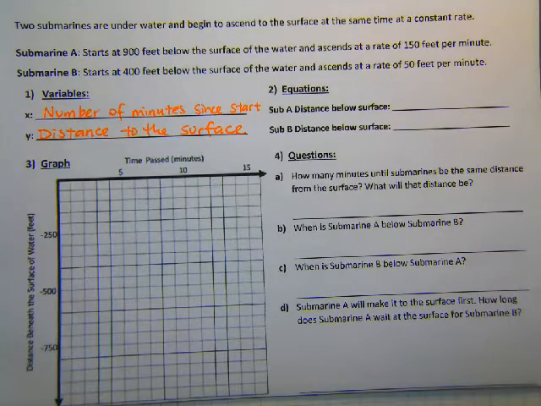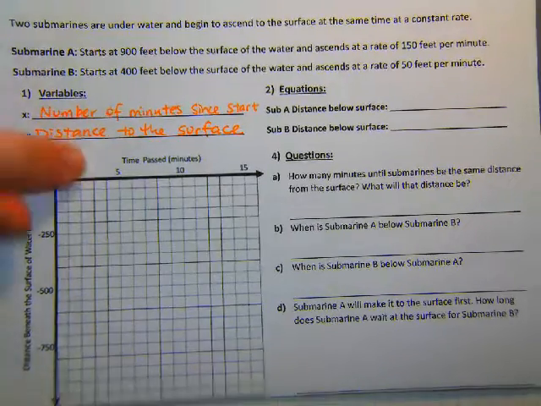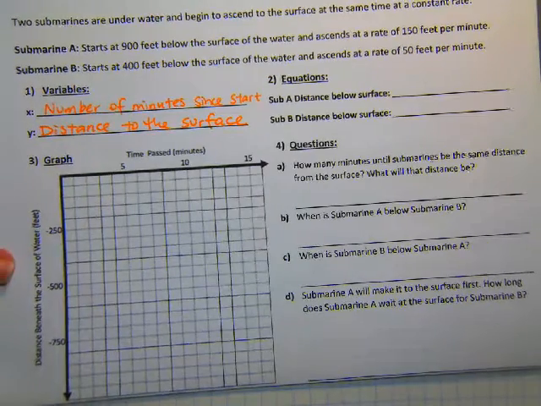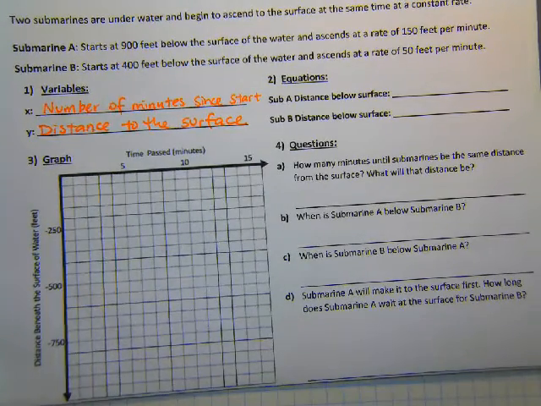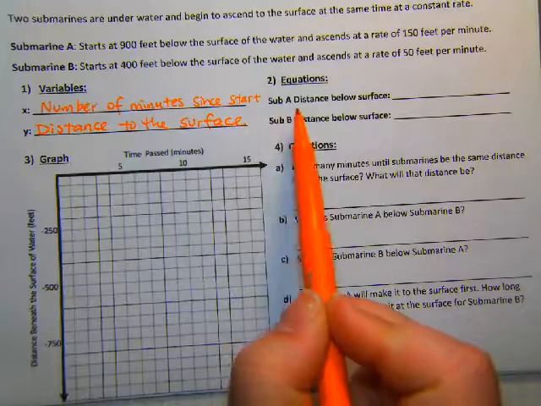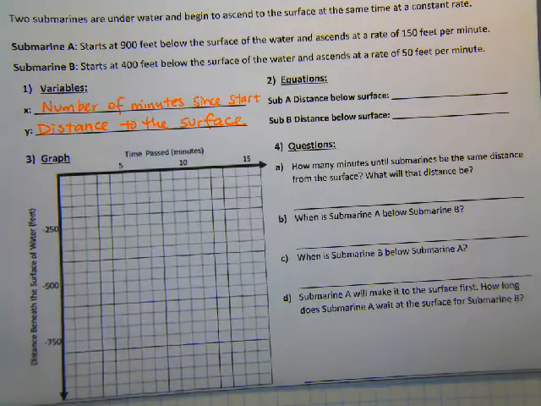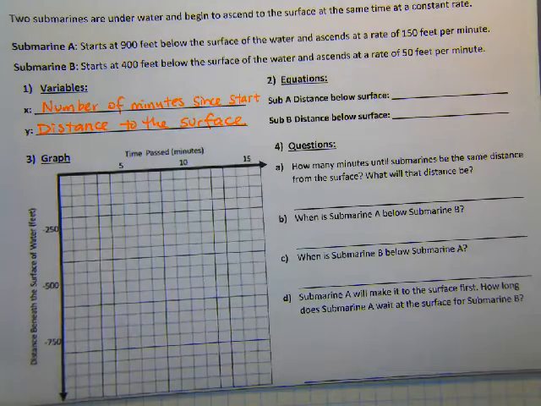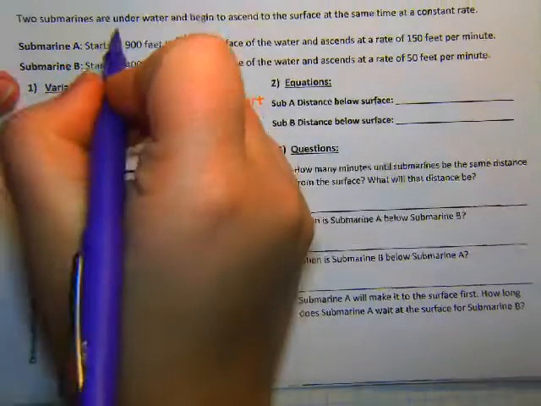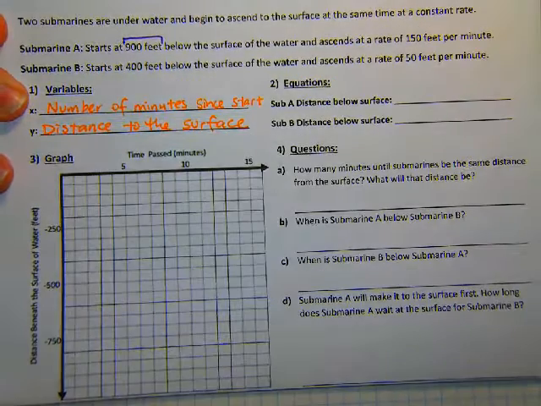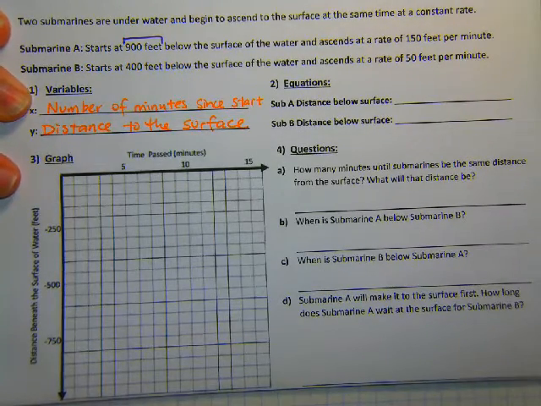Another hint, guys, is if a graph is included. Again, that's my x-axis, time passed in minutes, and then distance beneath the surface of water in feet. Okay, so now, submarine A is distance below the surface. So we're going to go back to the sentence, and I said, ooh, this is good for us. Because here's what it says. It starts at 900 feet. Okay, 900 feet below. That is our starting point, or our y-intercept, right?